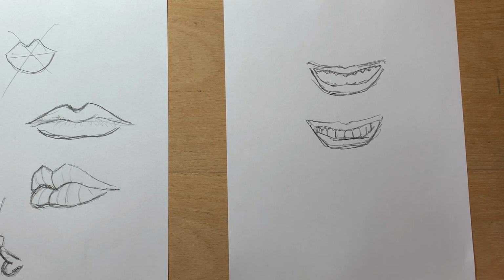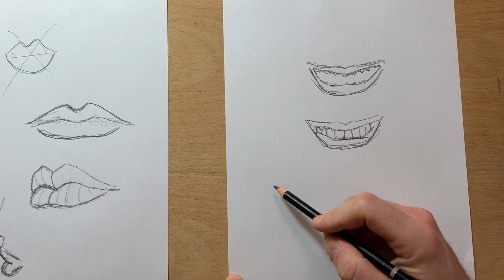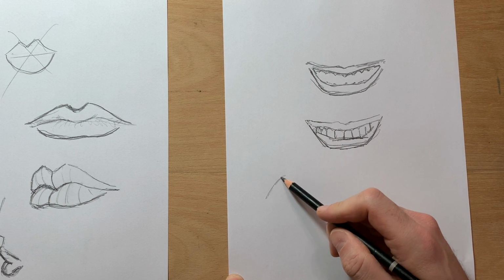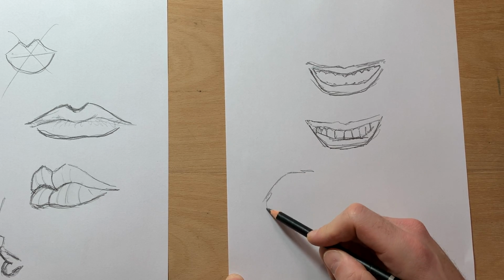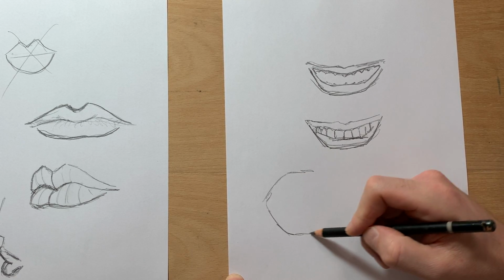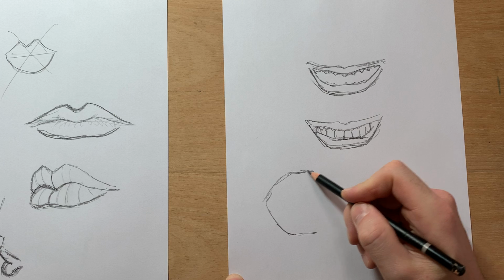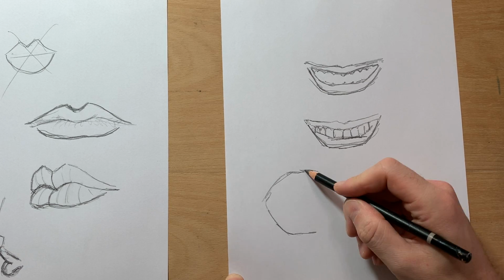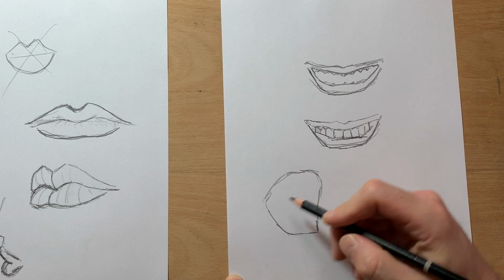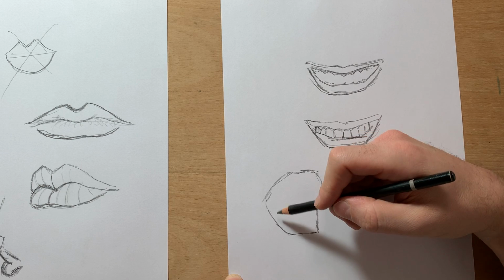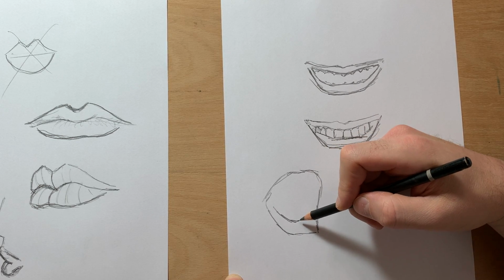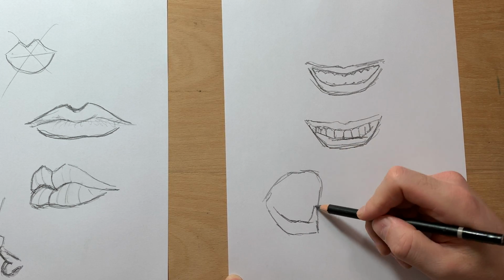So there are lots of different ways that you can do this. There's lots of different ways that you can draw mouths based on angles, based on emotions. Someone's yelling, maybe you get something like this. And then we get the bottom lip, and like this.